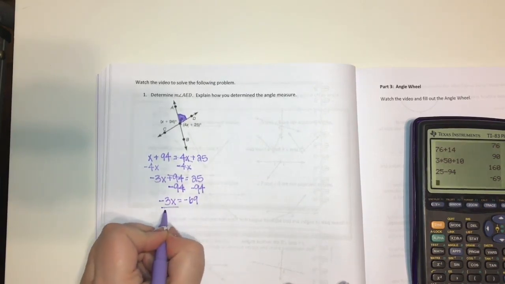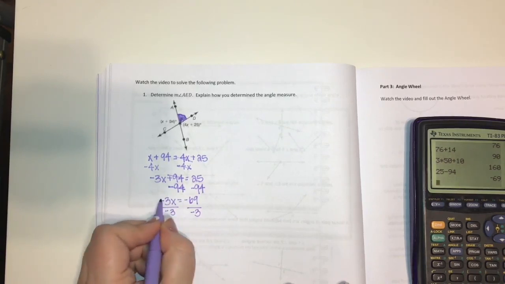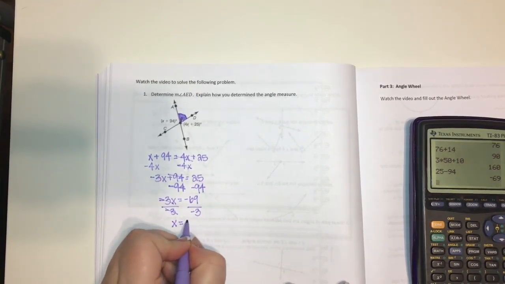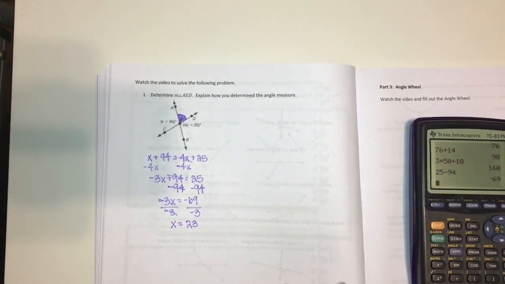Now I need to divide by negative 3. And if you recall, a negative divided by a negative becomes a positive. And then I'm going to get 23. So x is 23. I'm not done yet, but I've gotten to x.